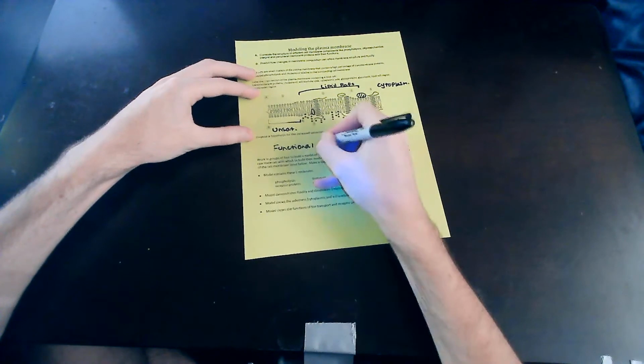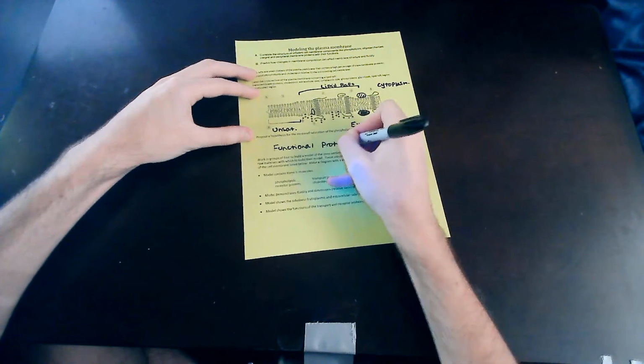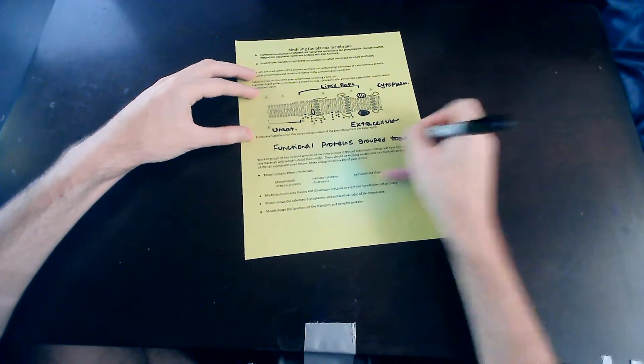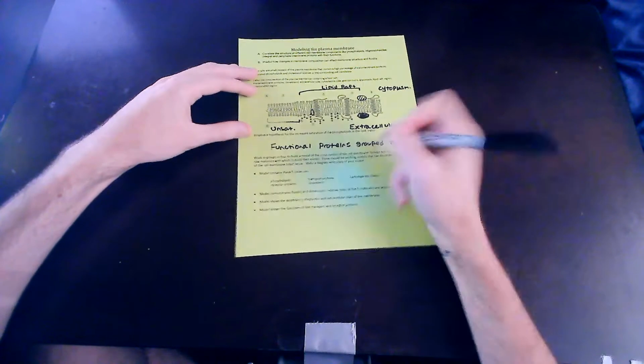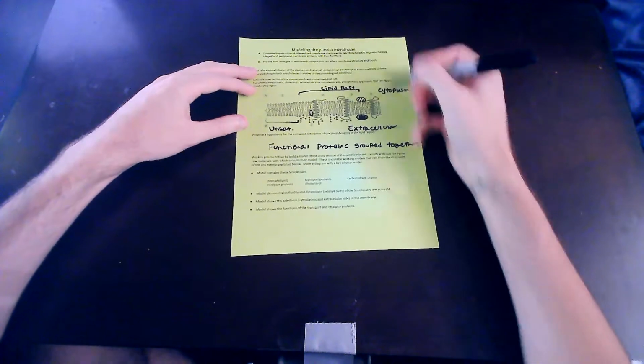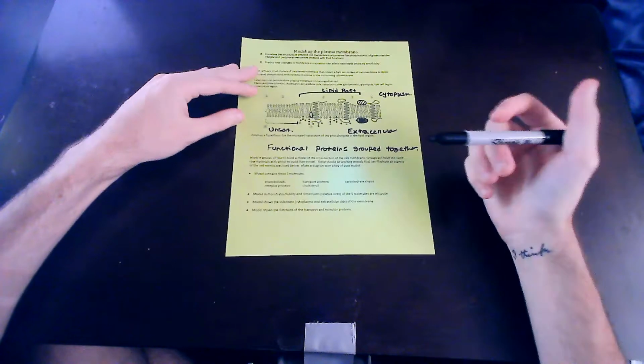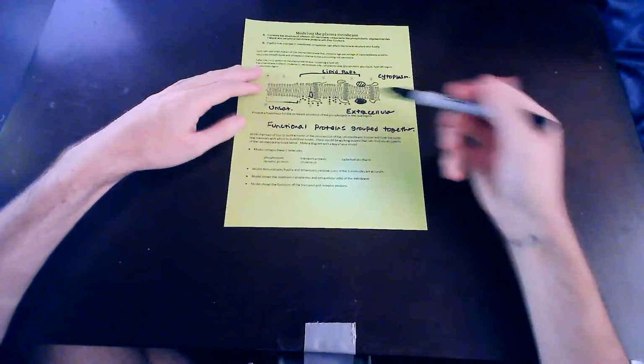Functional proteins grouped together. You may come up with your own hypothesis, but the goal of this worksheet is to look at hypothesis and models. So moving on to models.